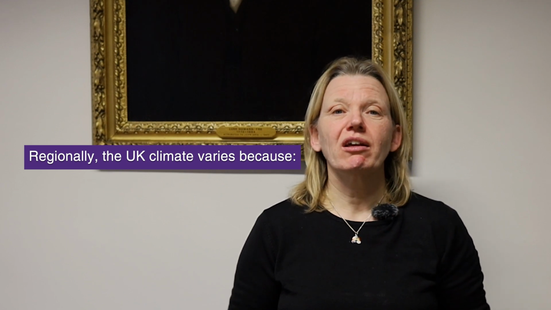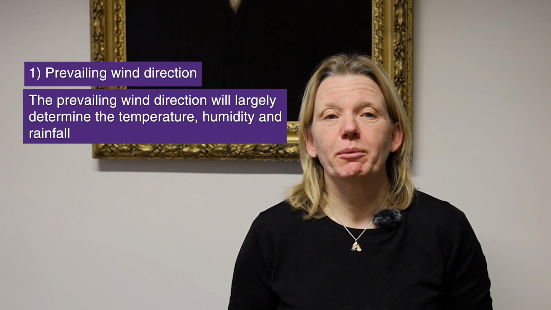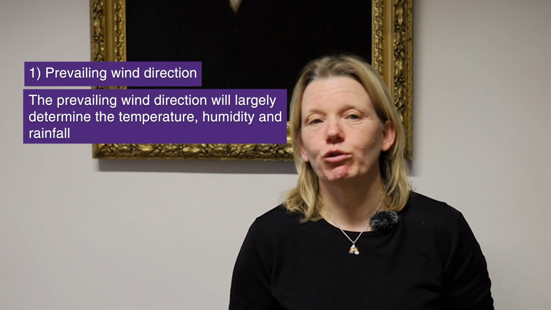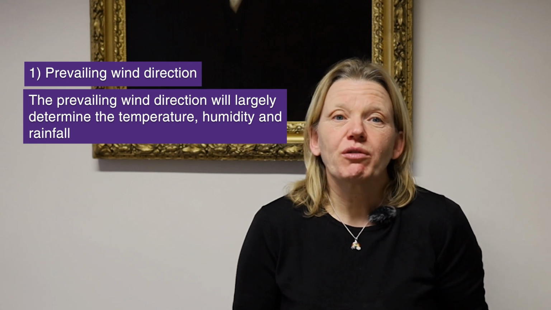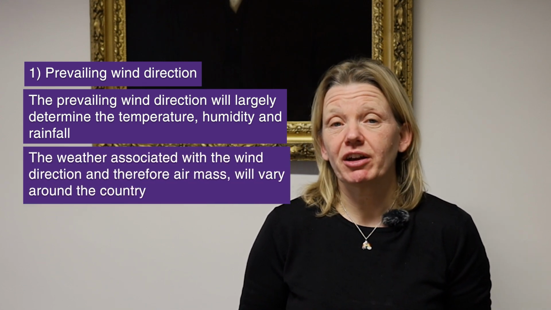Regionally, UK climate varies because of several factors which we can consider. The prevailing wind direction is one of the most important things controlling local climate variations around the UK. If we think about air masses, the wind direction will largely determine the temperature, humidity and rainfall we experience. The weather associated with the wind direction and therefore the air mass will vary around the country.